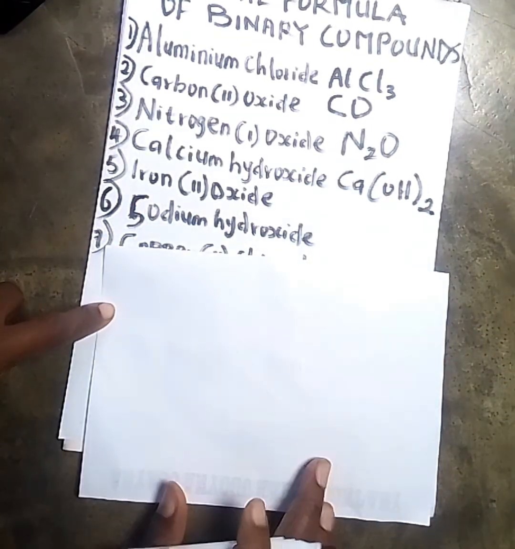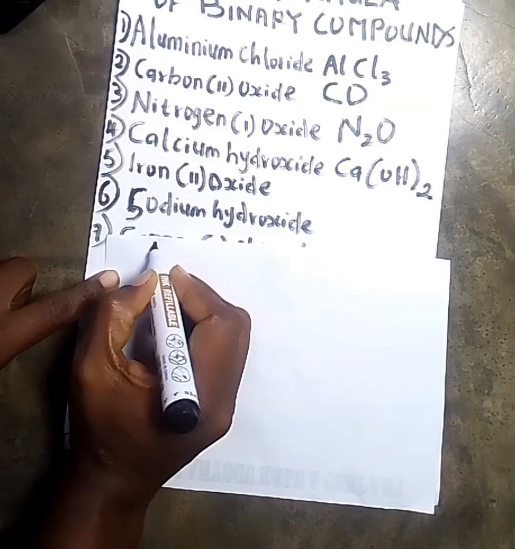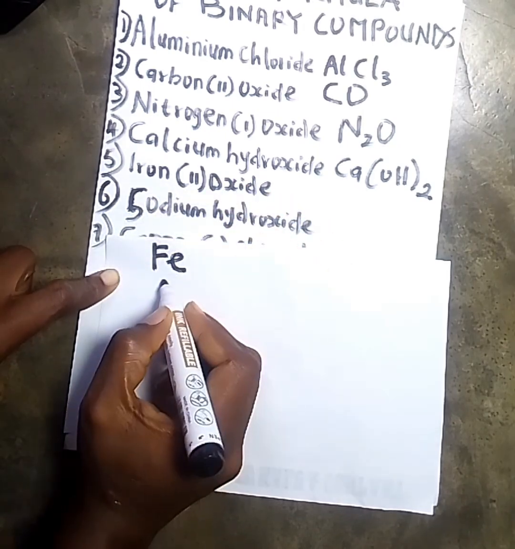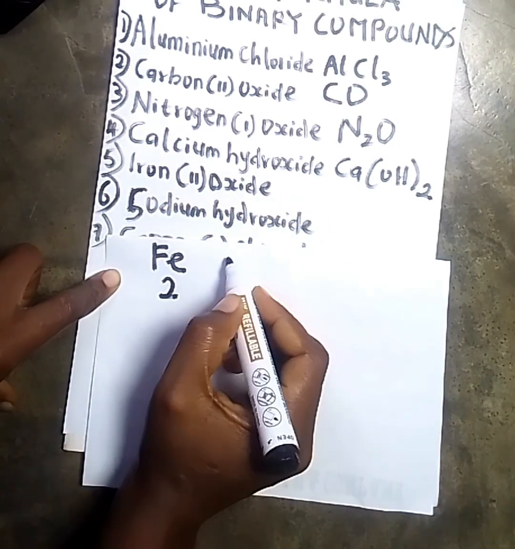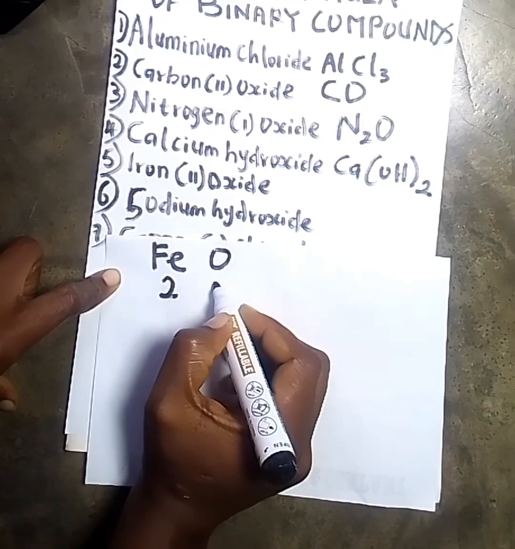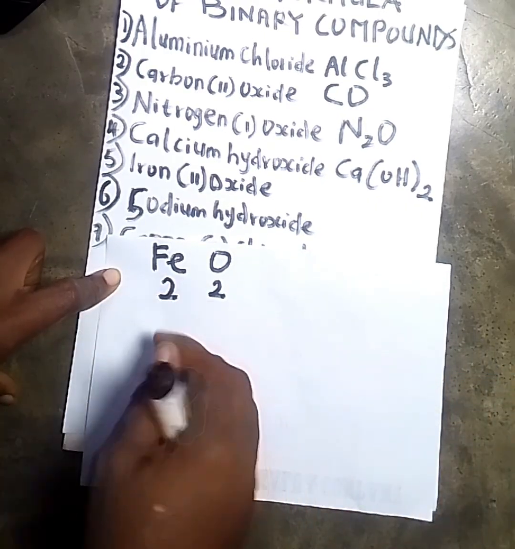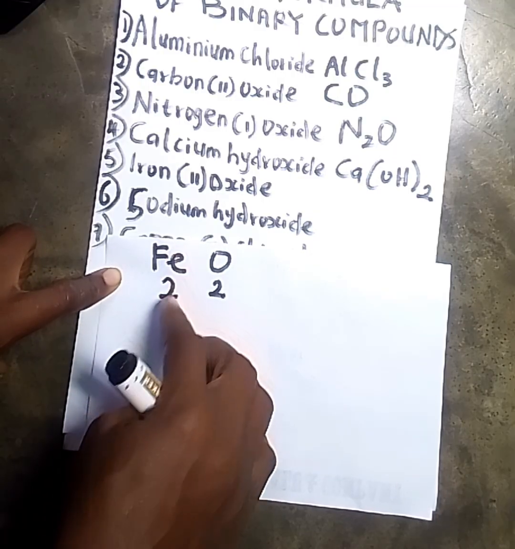Iron 2 oxide. So here we have iron as Fe, iron-2. Write your 2, okay? That's a variable oxidation state. Oxide, that is oxygen, which is also 2. So in writing the name of this compound, I'm using the initial term, which is 2 here. Iron-2 oxide.